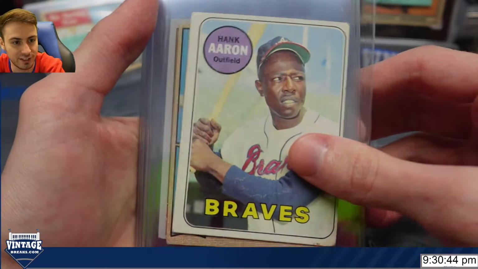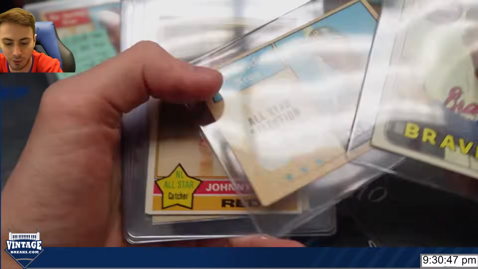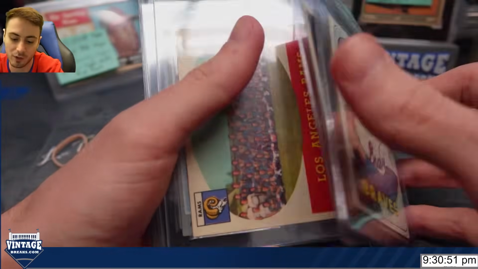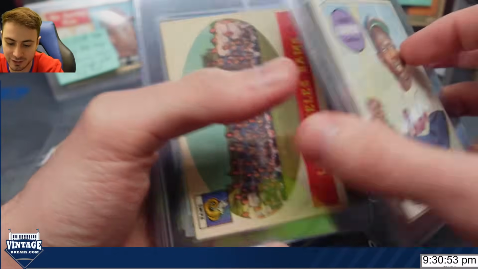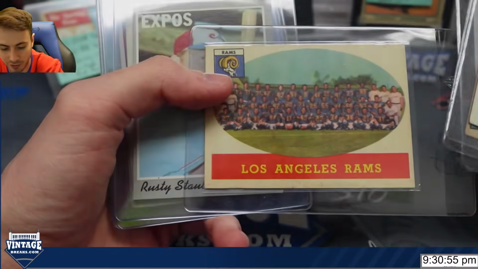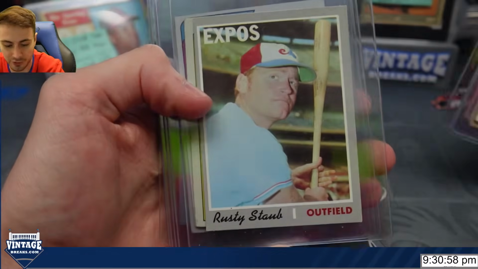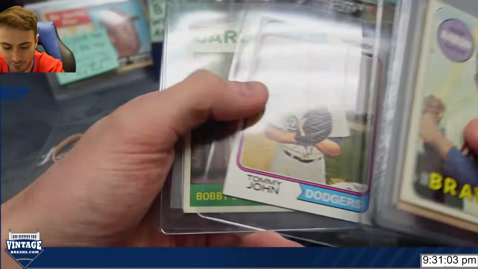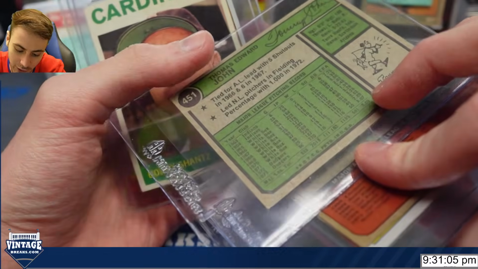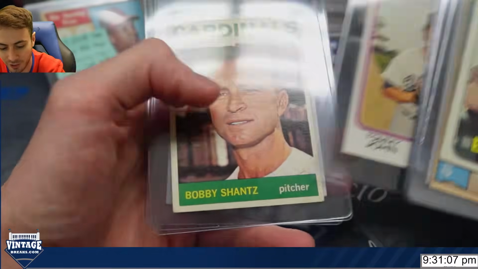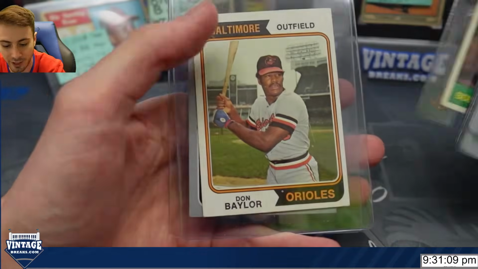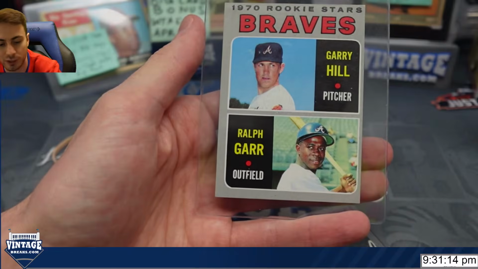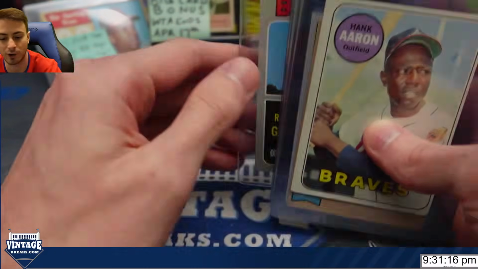But Hank Aaron's 69 Topps on the front. We have Clemente 68 All-Star Sporting News. Johnny Bench on the 76 Topps. Los Angeles Rams team portrait, Rusty Staub 70 Topps, 72 Topps Bill Buckner. We have a 74 Topps Tommy John, Bobby Shantz on the 64 Topps, Don Baylor on the 74, and 70 Topps rookie stars for the Braves, Gary Hill and Ralph Garr.